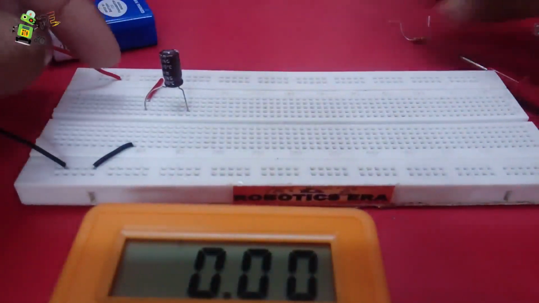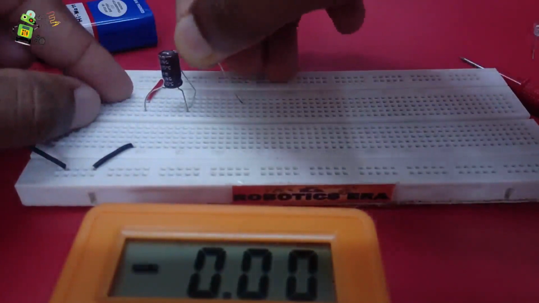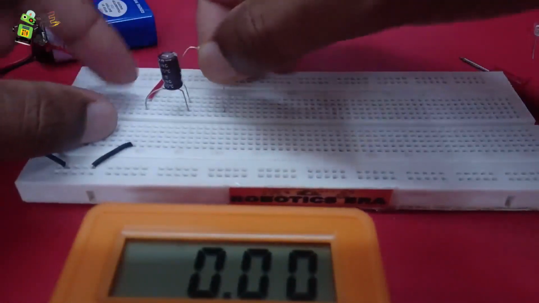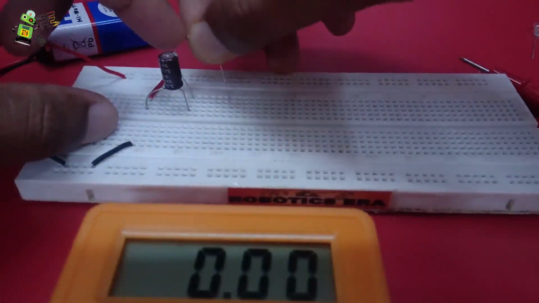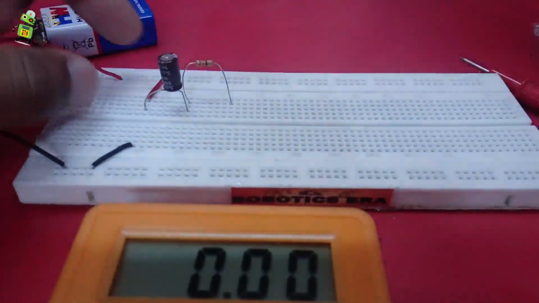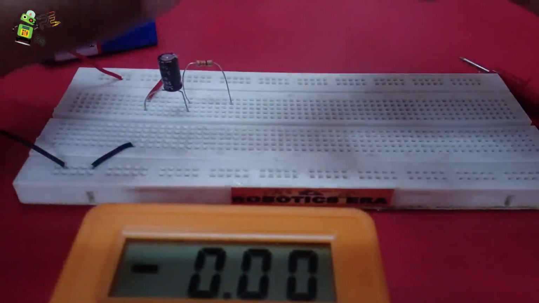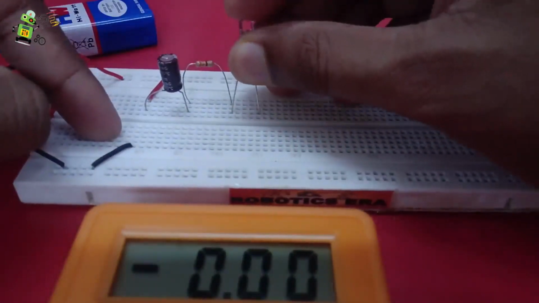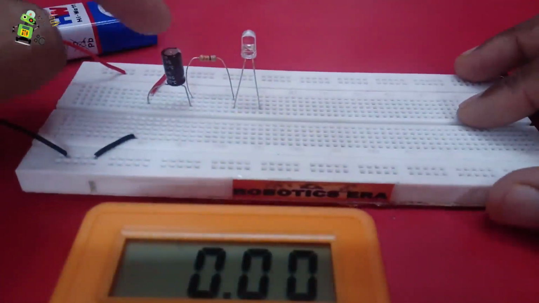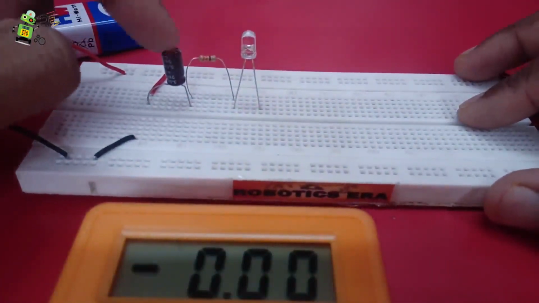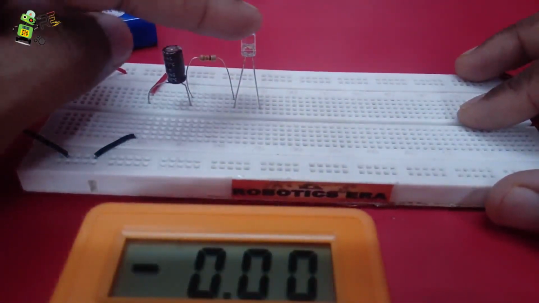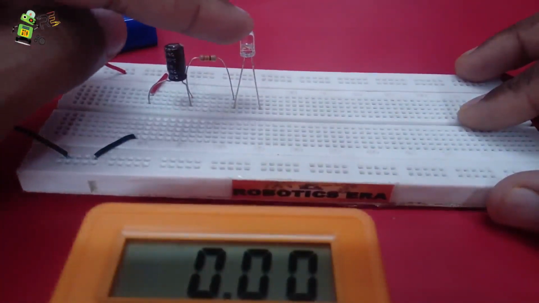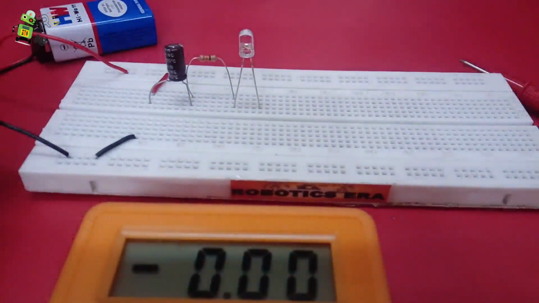Now I'm going to add a resistor. Now I'm going to put my LED positive to this side. Now the series combination is there. While the capacitor is charging, my LED is glowing, and once it is completely charged, my LED should not glow because it will block the DC.